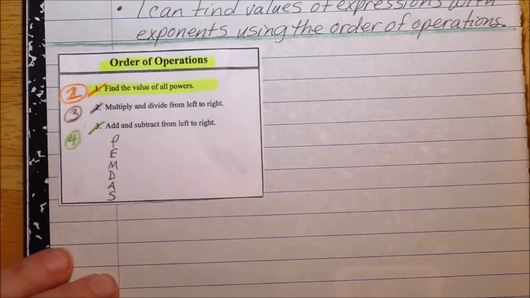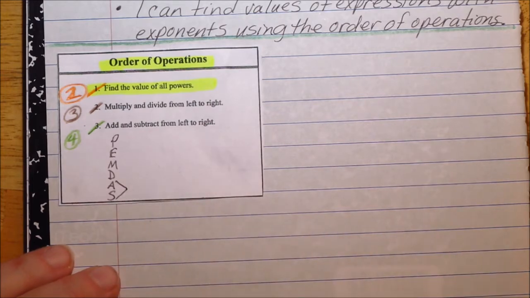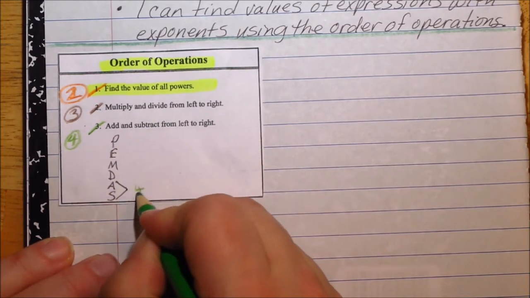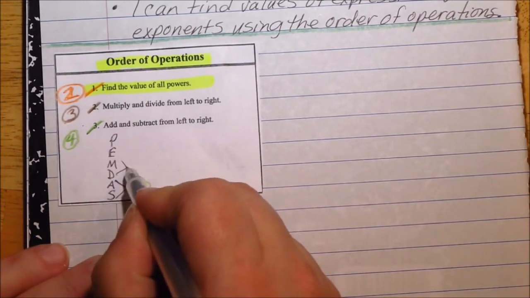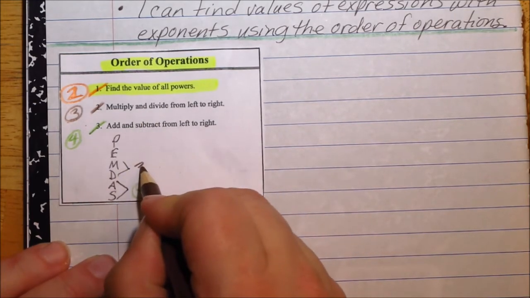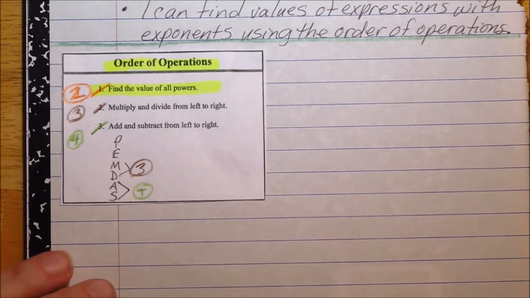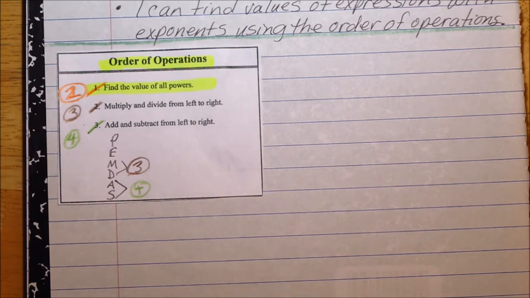Okay, and we've already done add, subtract, which was the last step. We've done multiply and divide, which we do together, left to right, which is the third step in PEMDAS. I know it seems funny we're working backwards, but it's because we're working from the most easy steps in the order of operations to the most difficult, or maybe a better word would be the ones that you're less likely to be familiar with.